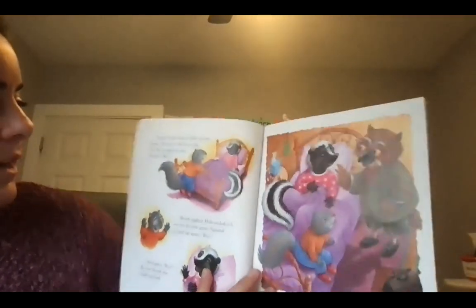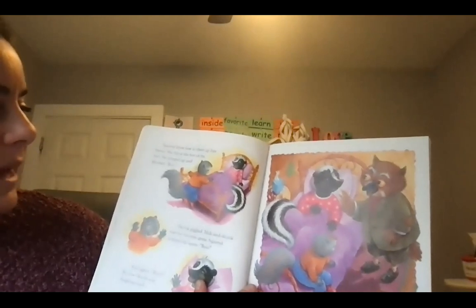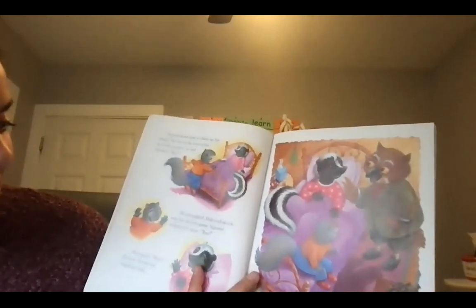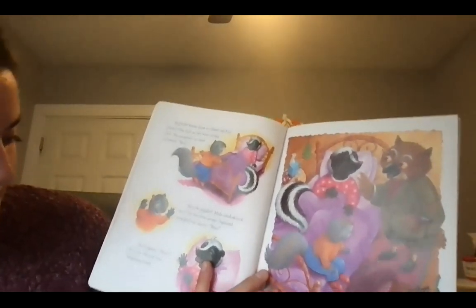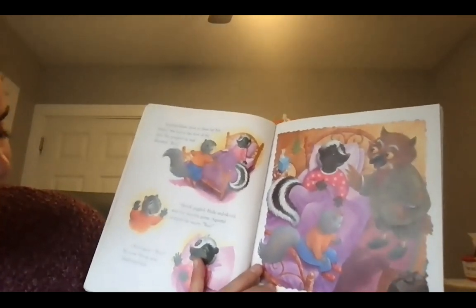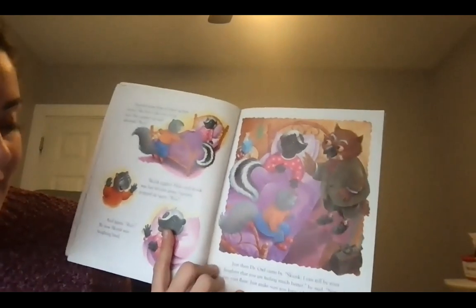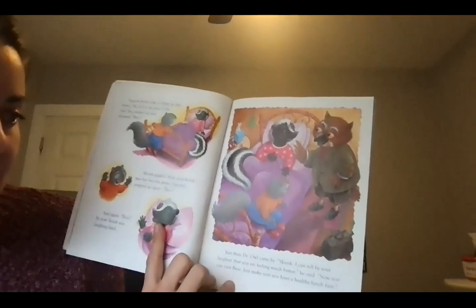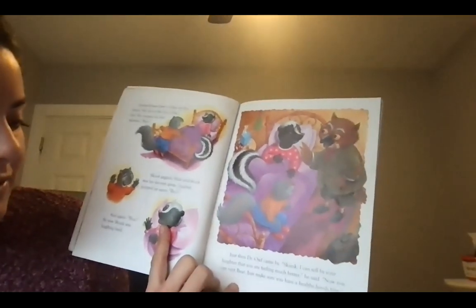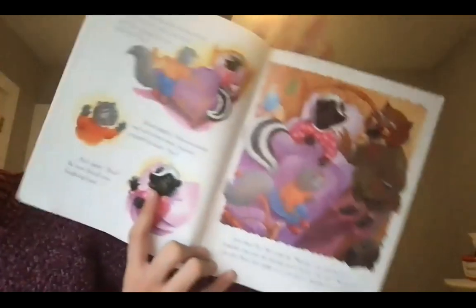Squirrel knew how to cheer up her friend. She hid at the foot of the bed. She popped up and shouted, "Boo!" Skunk giggled. Hide and Skunk was her favorite game. Squirrel popped up again. Boo! And again, boo! By now, Skunk was laughing hard. Just then, Dr. Owl came by. Skunk, I can tell by your laughter that you are feeling much better, he said. Now you can go visit Bear. Just make sure you have a healthy lunch first.